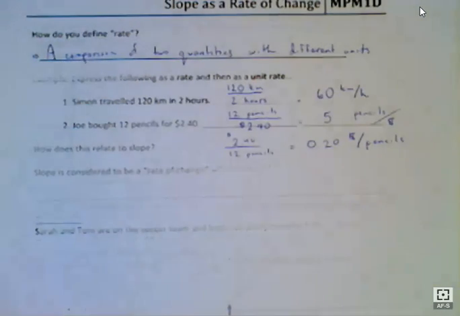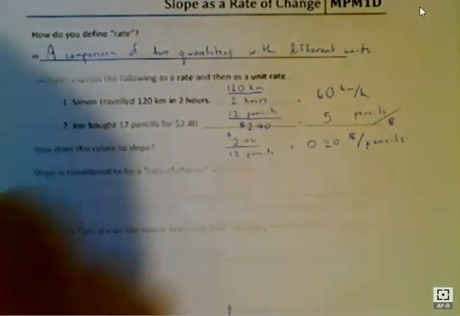You guys have it on your handout, it's a bit easier to see. We're right here now.